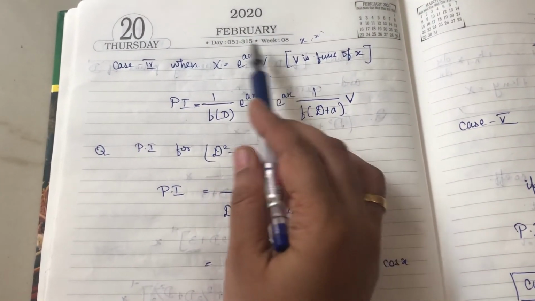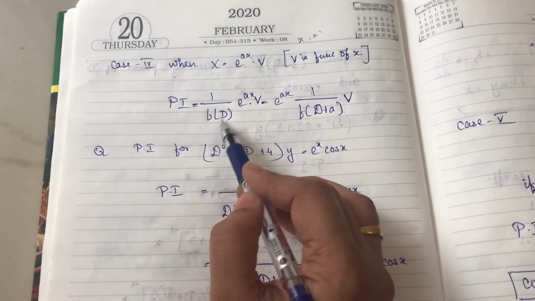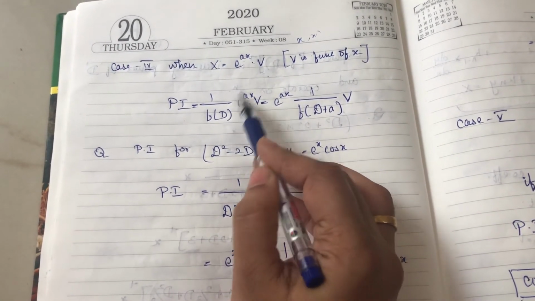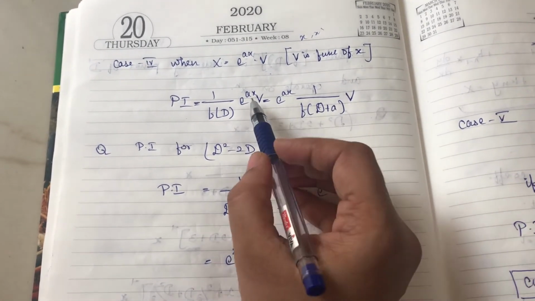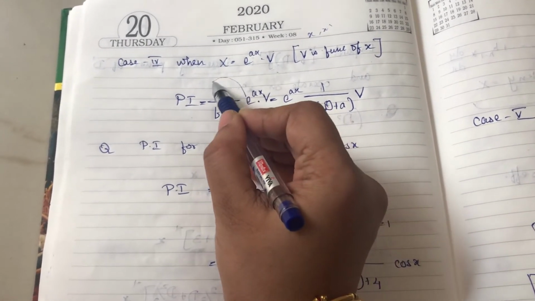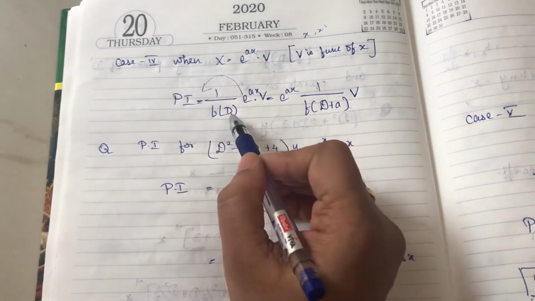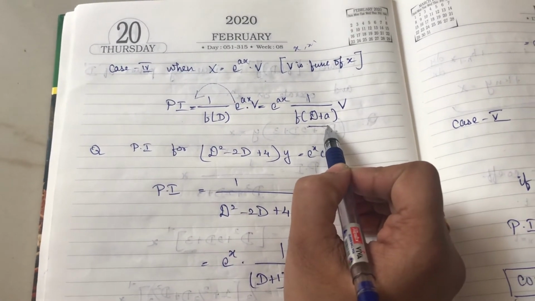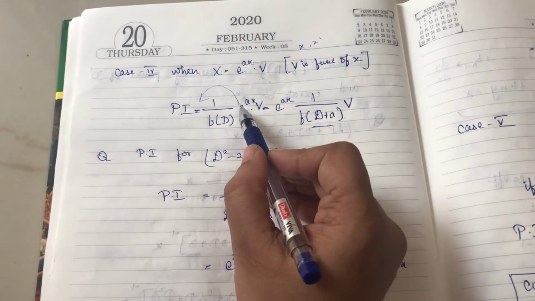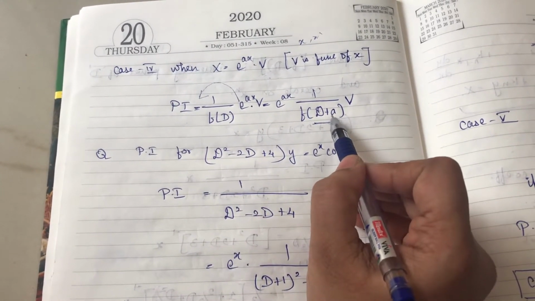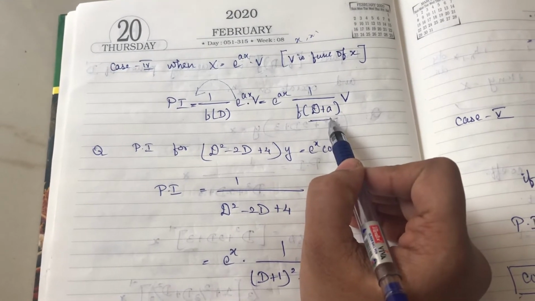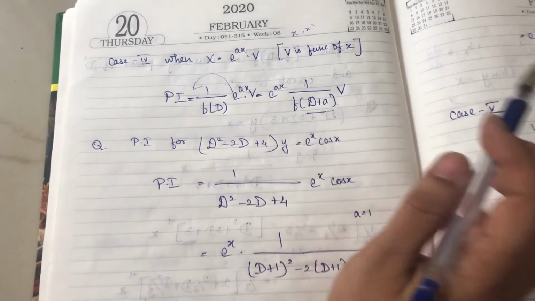So this is X: 1 by f of d into e power ax times the x term. So simply I write this e power ax in the front and add a to d. I am taking this e power to the front and adding plus a to the d term, right?